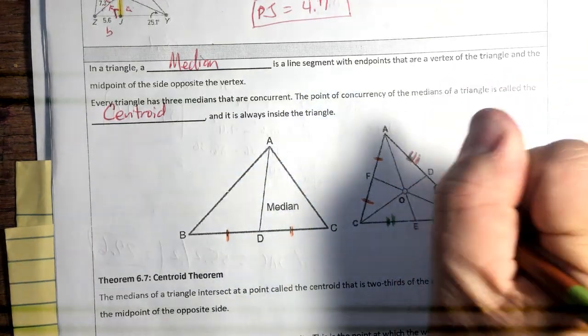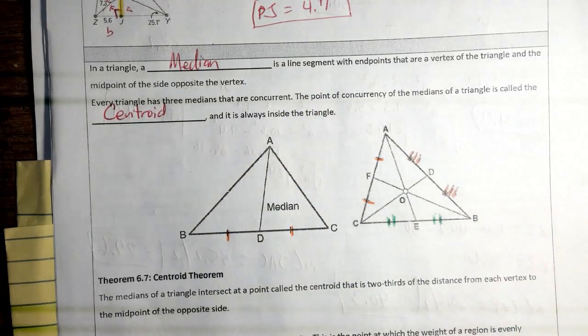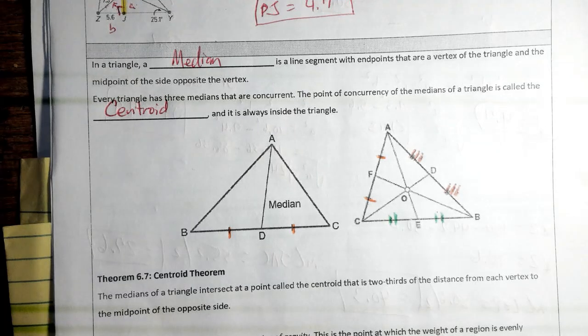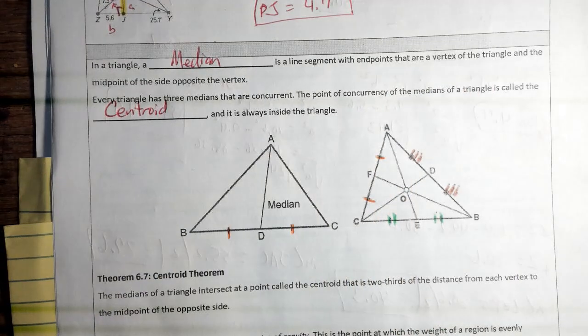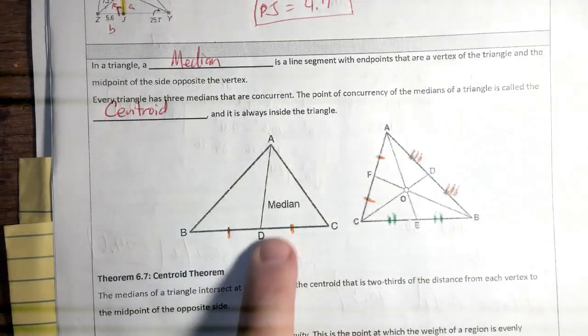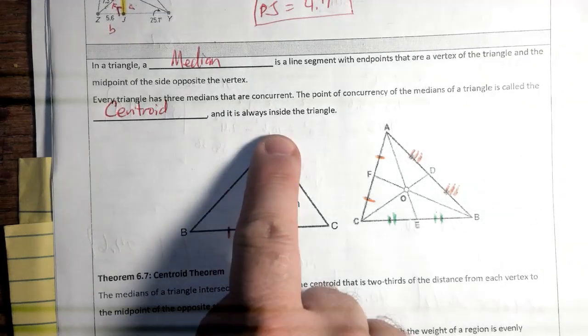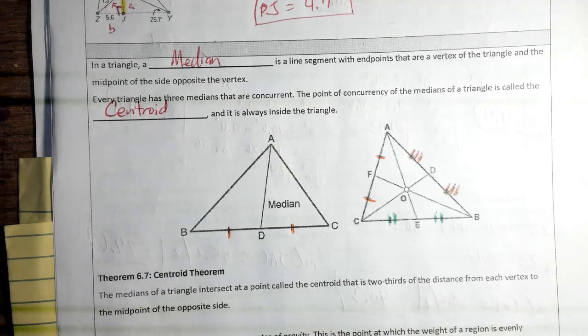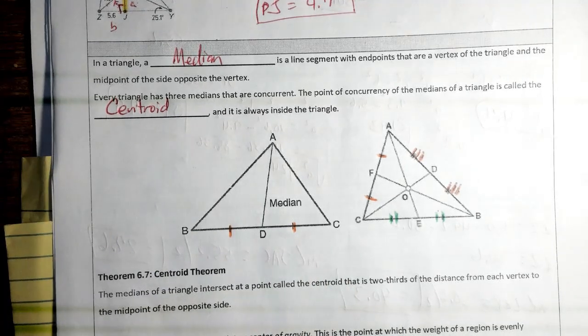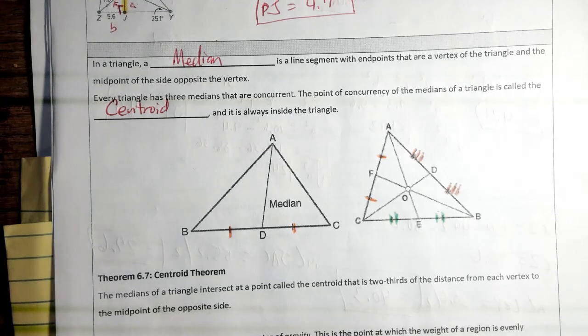Okay, so in a triangle, a median is a line segment with endpoints that are the vertex of the triangle, which is the angle, and the midpoint of the opposite side. So in this angle, it dead ends into the midpoint here. Every triangle has three sides, three angles, three medians. In a minute, it's going to have three altitudes. This is a common theme.